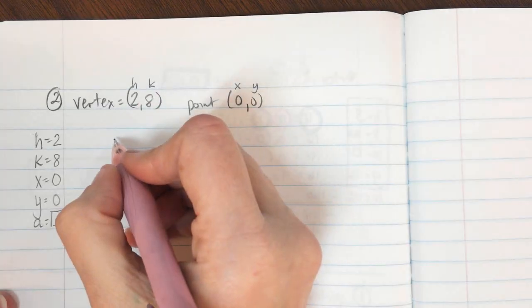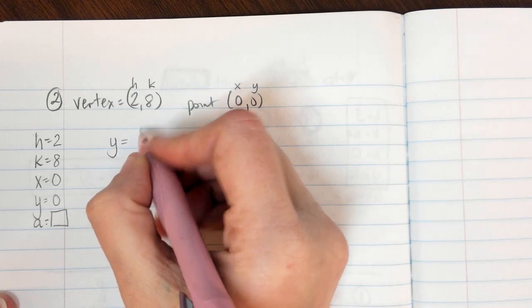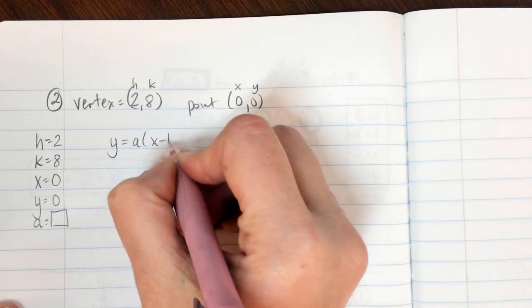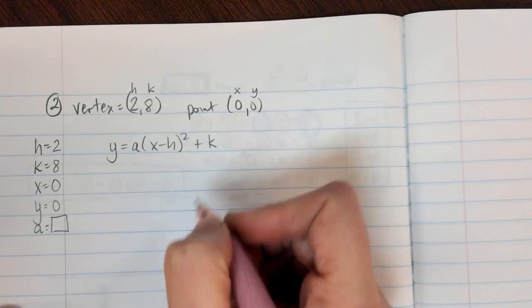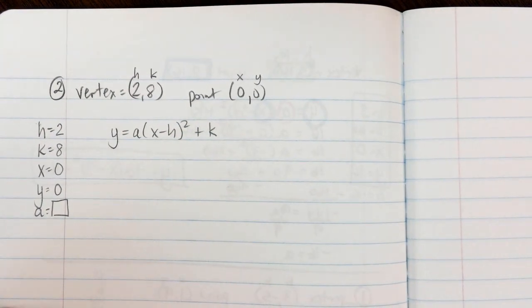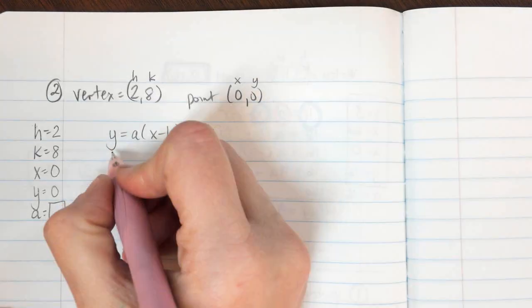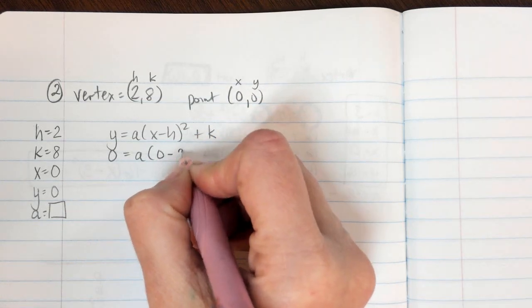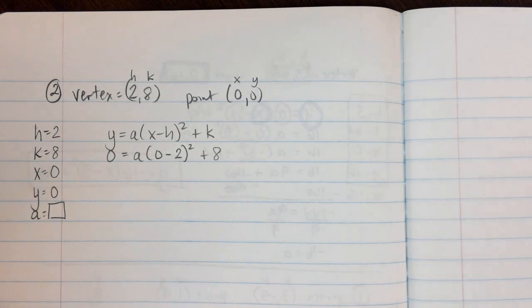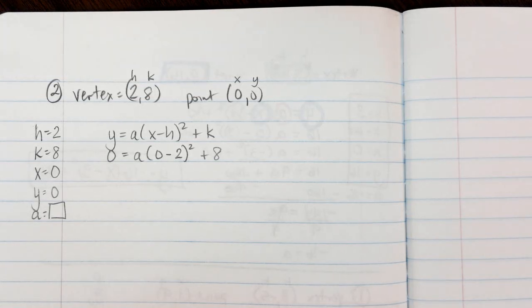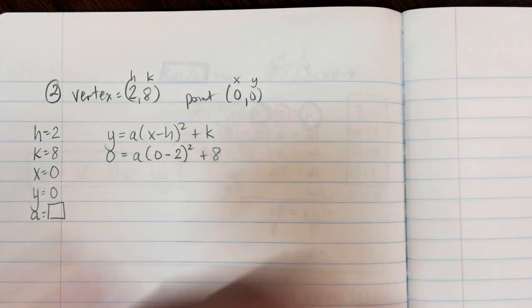Let's go ahead and substitute in. I'm going to write the formula first. Y equals, what is it? A times x minus h squared plus k. And I'm going to start substituting. You substitute real quick and see if you get the same thing that I do. Okay, so you should have 0 equals a times 0 minus 2 squared plus 8. All right? I want you to try to solve that and see what you get for your A value. Take a moment and find your A value.